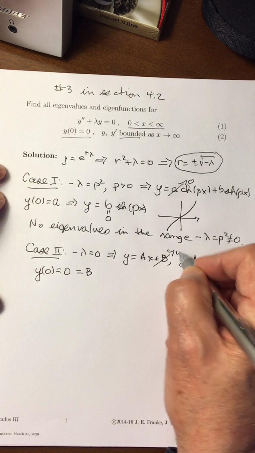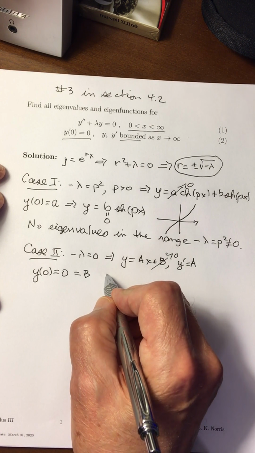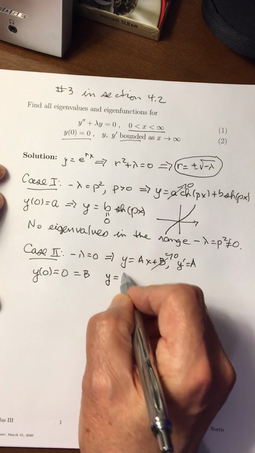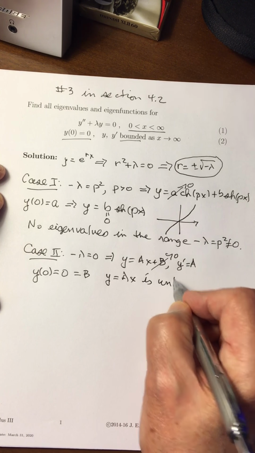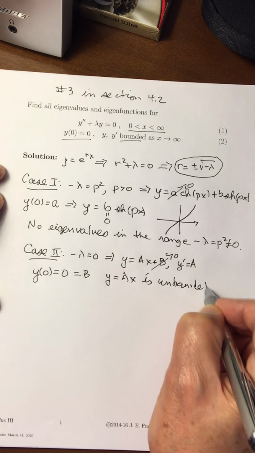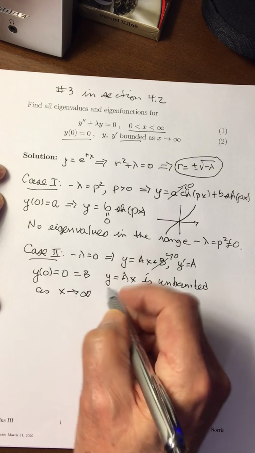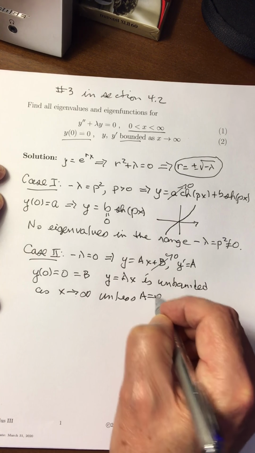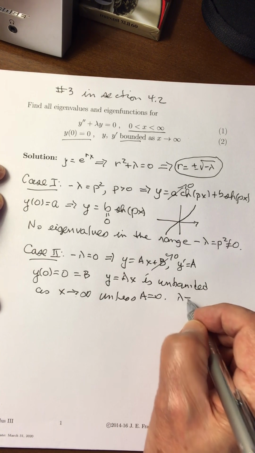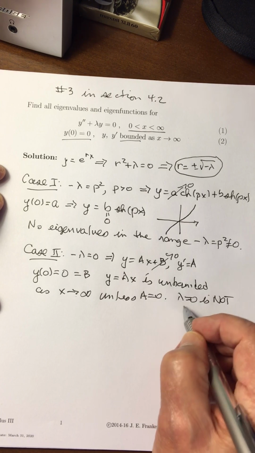So b is 0. And now y equals ax, we notice, is unbounded as x goes to infinity unless a equals 0. So lambda equals 0 is not an eigenvalue.